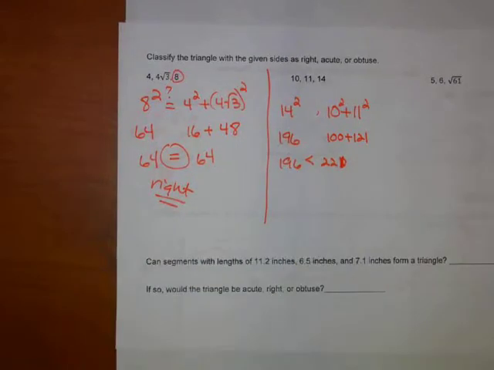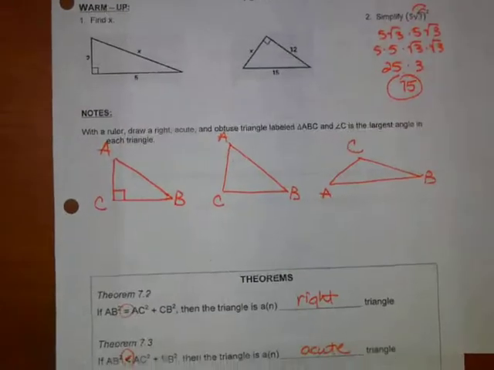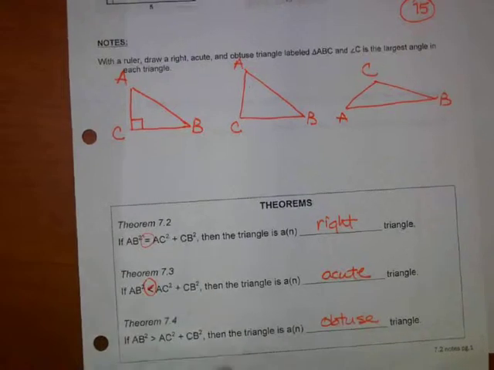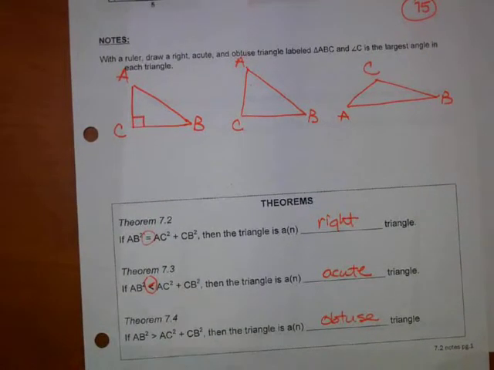So the two sides added together are bigger than the third side, which means it's a what? Do you remember? Two sides added together are bigger than the third side. Let's look at it this way. If the third side is smaller, it's what? Acute. It's acute, okay? If the third side is bigger, it's what? Obtuse, okay?